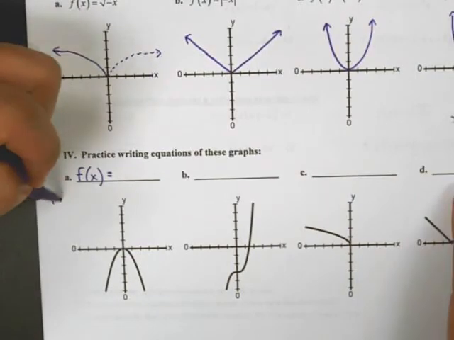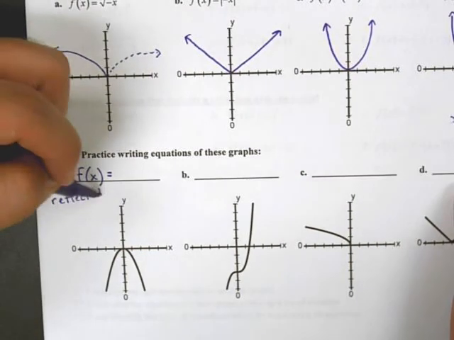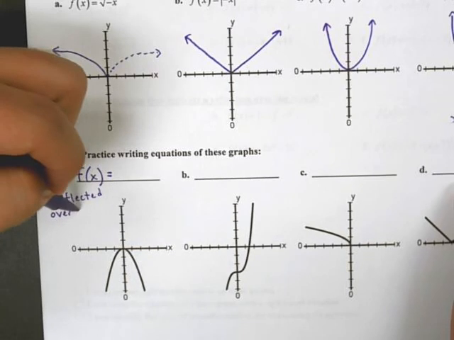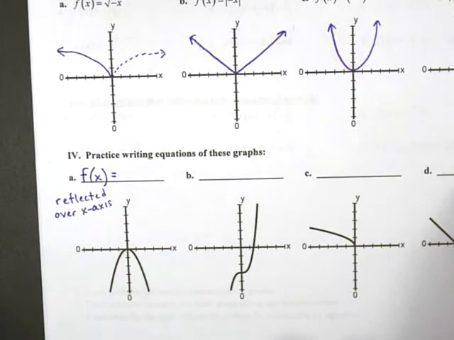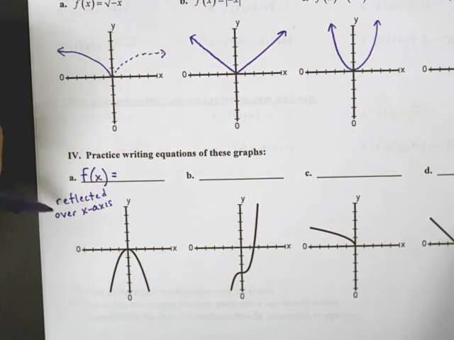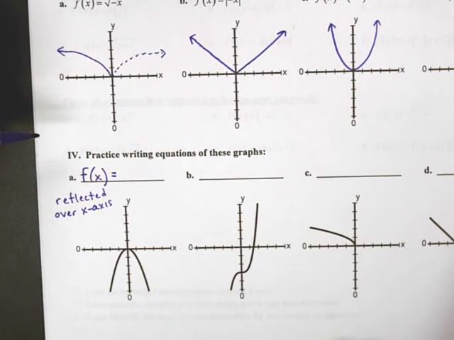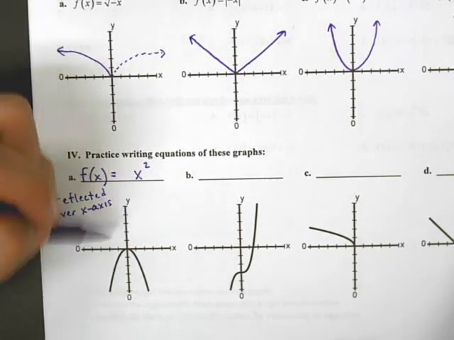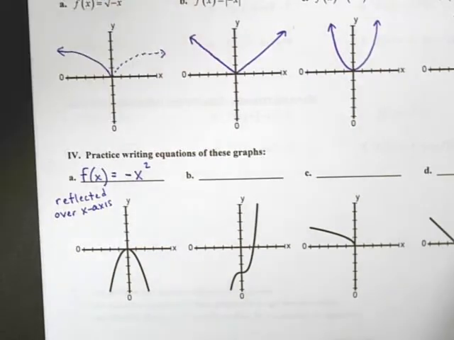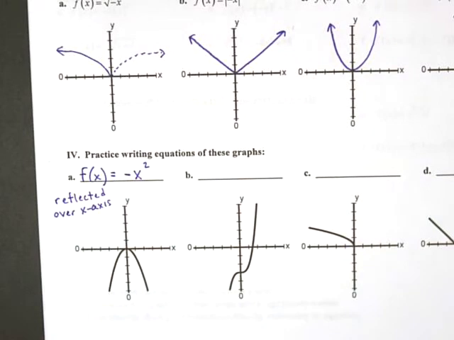This reflected over the x-axis, or all of the y values changed, correct? All of the y values flipped from positive to negative. Well, if it's reflected over the x-axis, that means that I multiplied the function by a negative, or -1 in this case. So I had a square function, but because it was reflected over the x-axis, I actually have negative x squared.